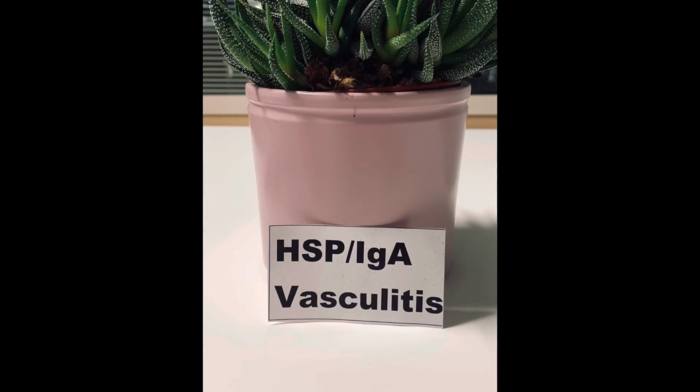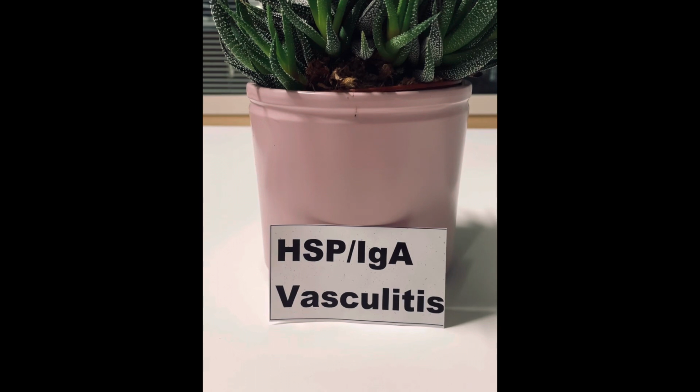So, Henoch-Schönlein purpura. What causes it, how does it present, and what is its course? In clinical practice, the terms Henoch-Schönlein purpura and IgA vasculitis are commonly used interchangeably.